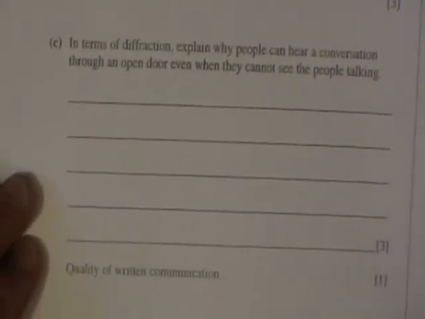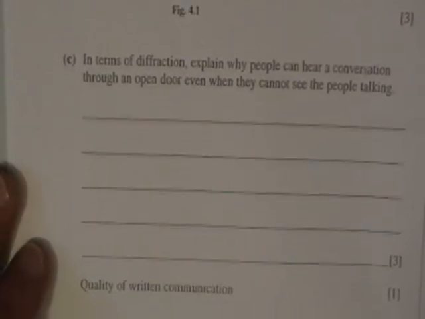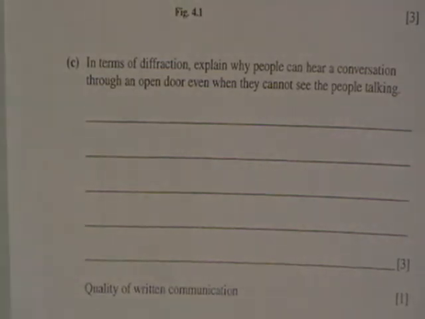Alright, final question is just testing our understanding of diffraction and why diffraction occurs. In order for diffraction to occur, we need to see the wavelength approximately equal to the size of the aperture. So light, okay, has a much smaller wavelength compared to sound.